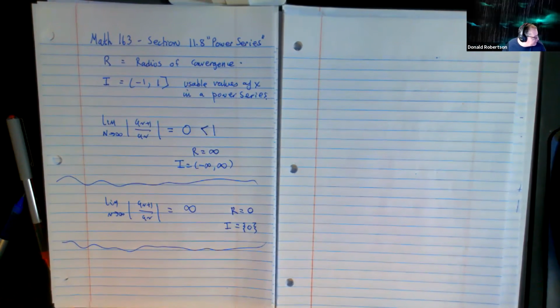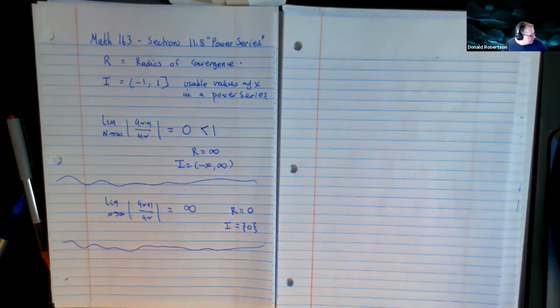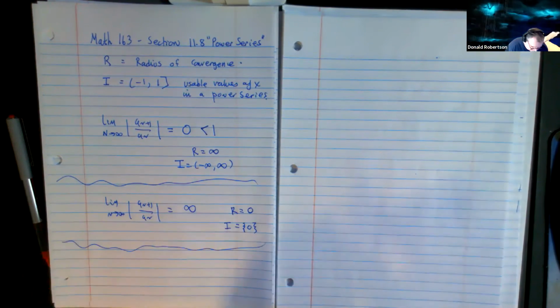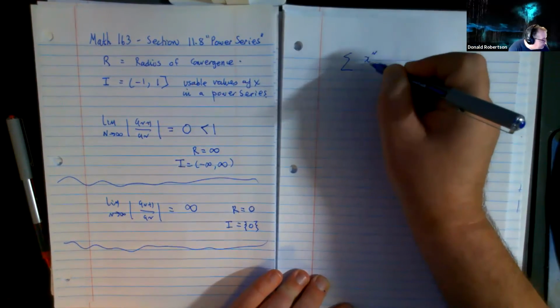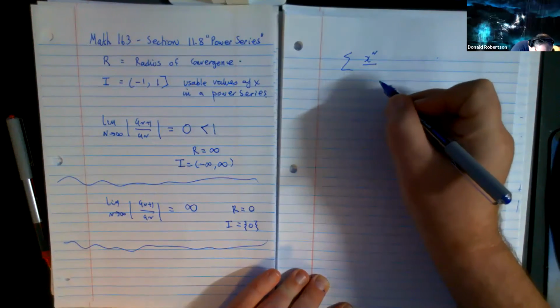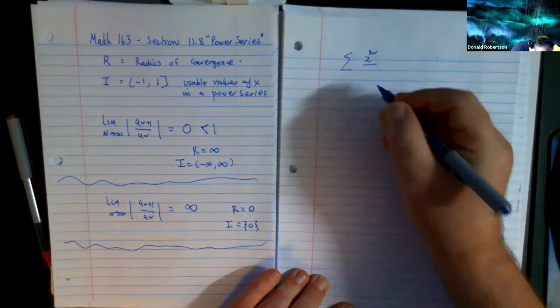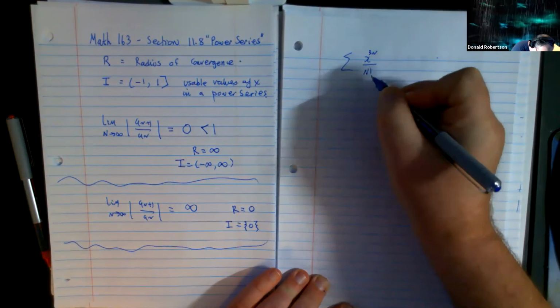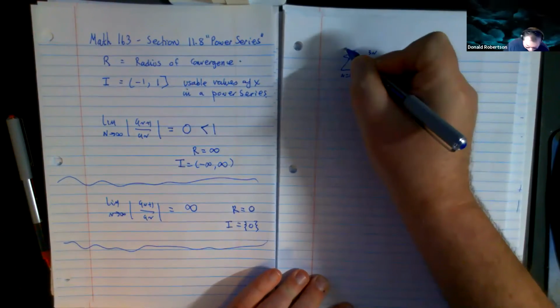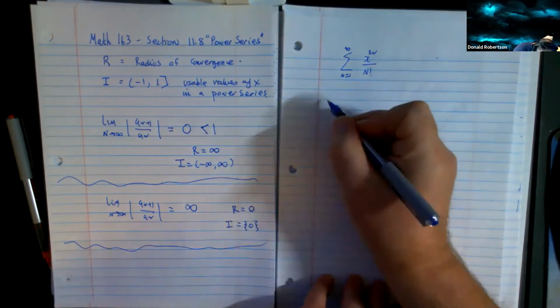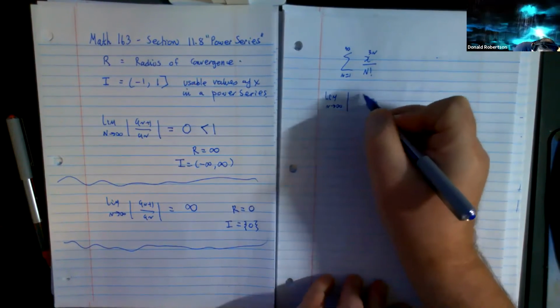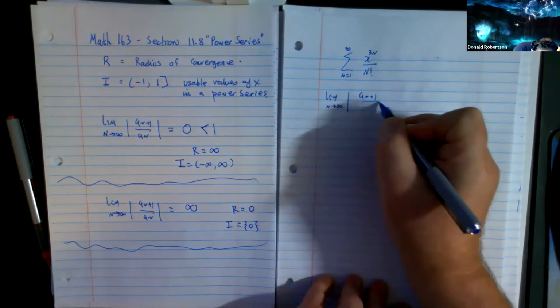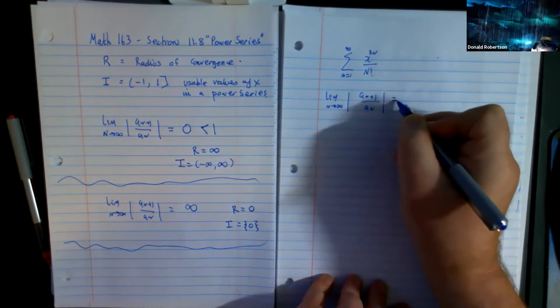Okay, I'm going to go and see if I can find one of those guys. Here we go. Didn't take long. Sigma x to the n. I'll make it 3n. It's more interesting. Over n factorial. There's going to be the limit as n tends to infinity of a_(n+1) over a_n.